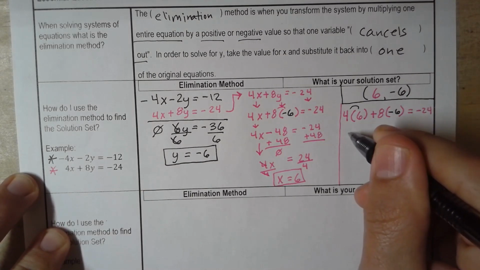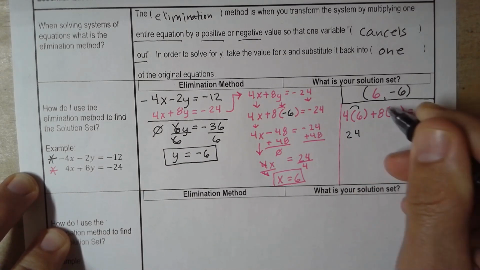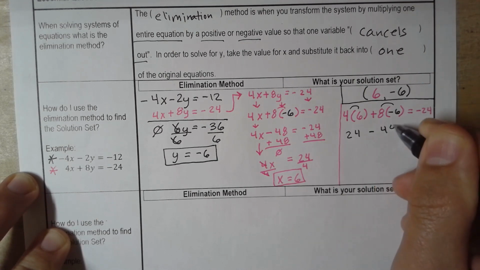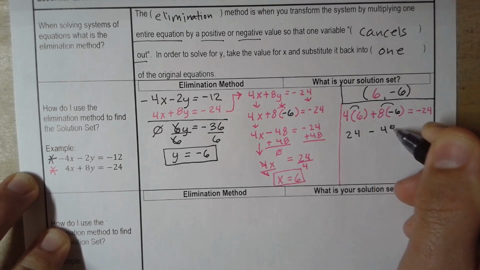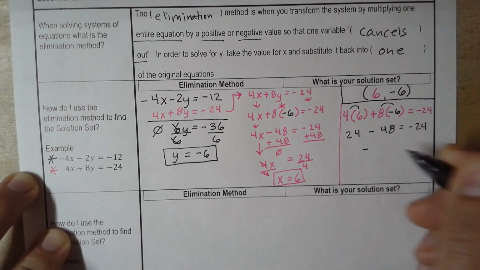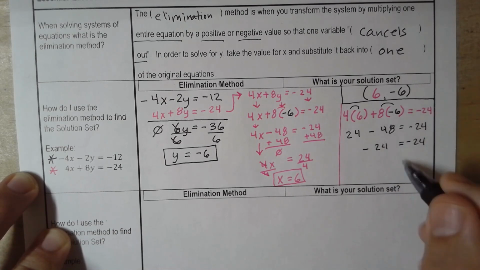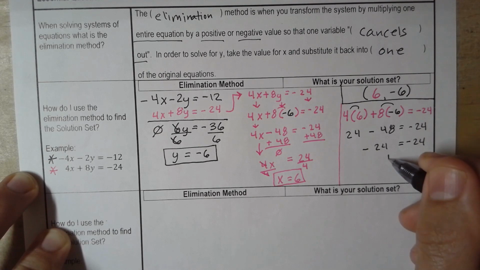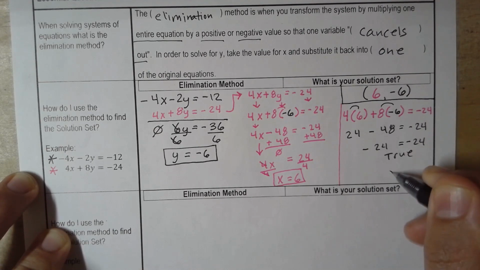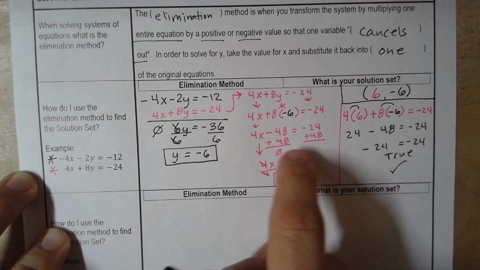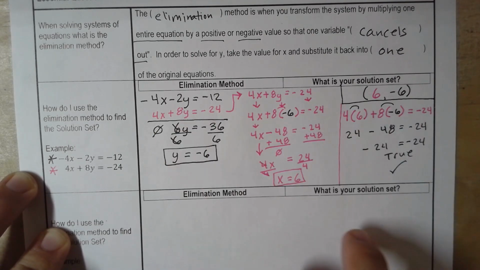4 times 6 is going to give me 24. 8 times negative 6 is going to give me negative 48. And that is all equal to negative 24. Okay, well 24 minus 48 does give me a negative 24, which is equal to negative 24. So when I see that these two statements make a true statement, then I know I did it correctly. Now if this would not come out correct, then I know that I must have made a mistake on either x or y, and I need to go back and check my work. And that's all there is to it.